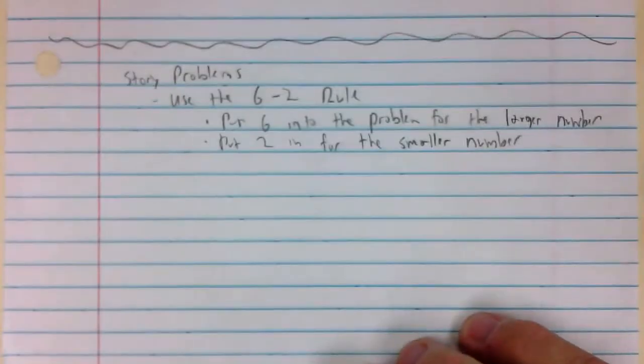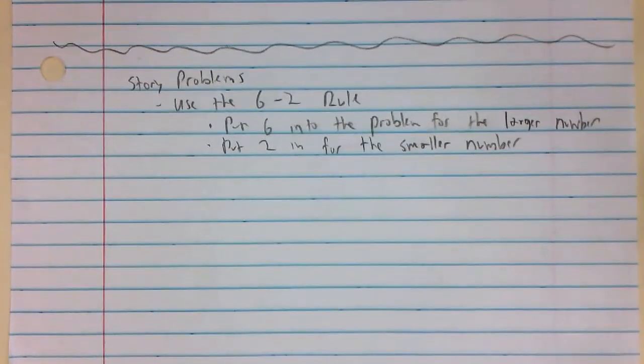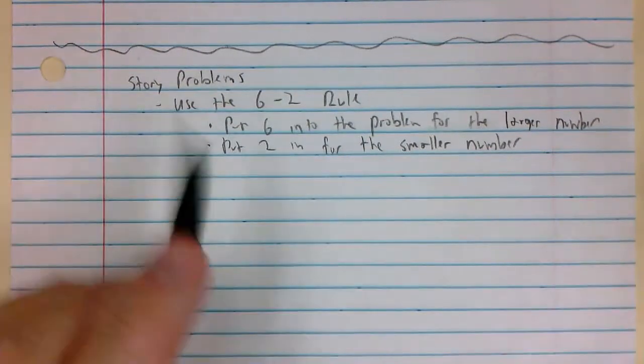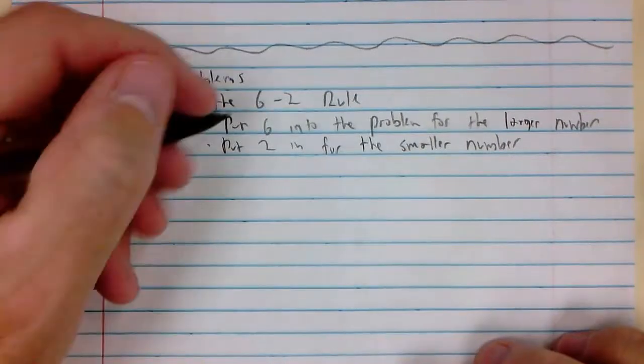Okay, so we're putting 6 in for the larger number. We're going to replace the numbers that are in scientific notation, because sometimes those numbers in scientific notation are difficult to understand. We're going to replace them with 6 and 2. We're going to put 6 in for the bigger one and 2 in for the smaller one.